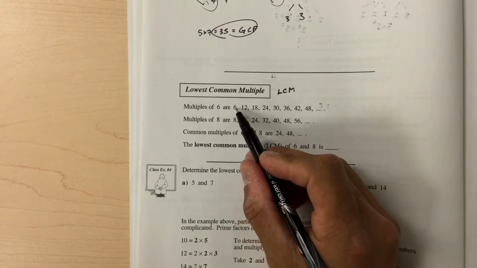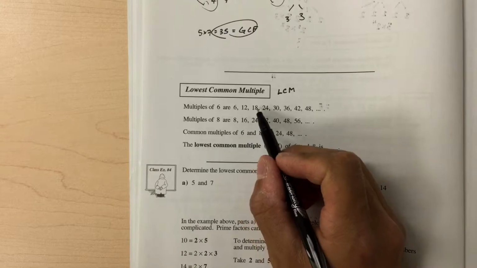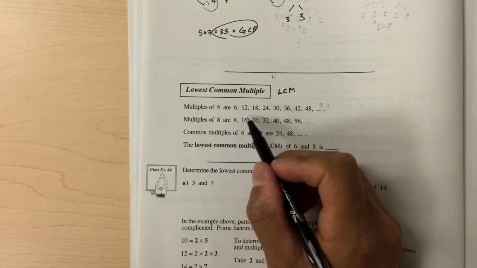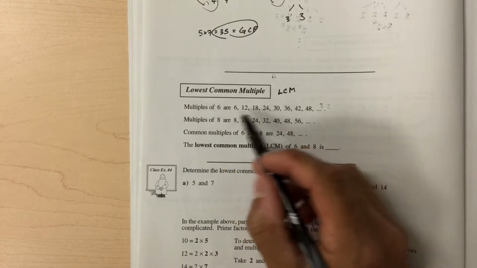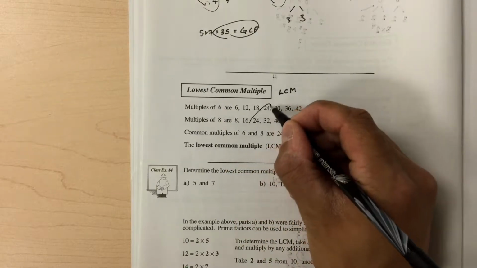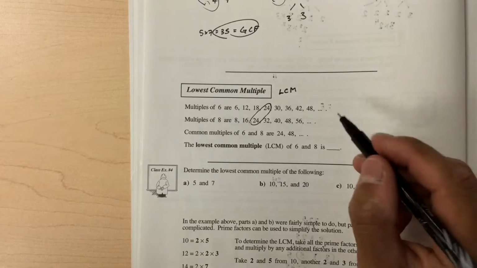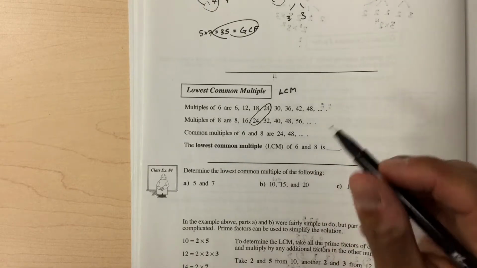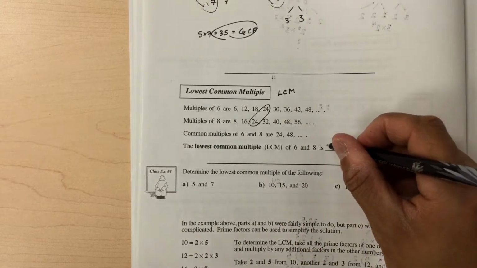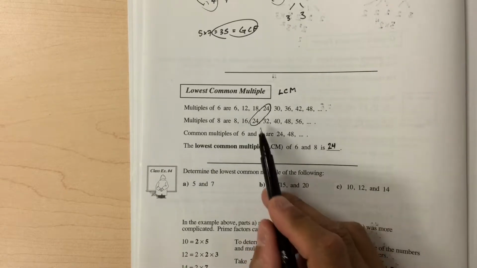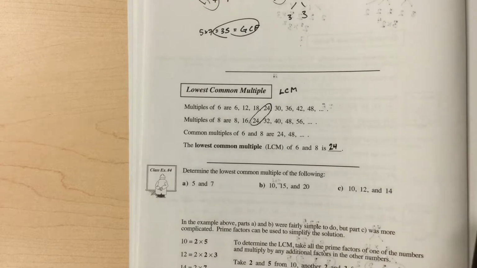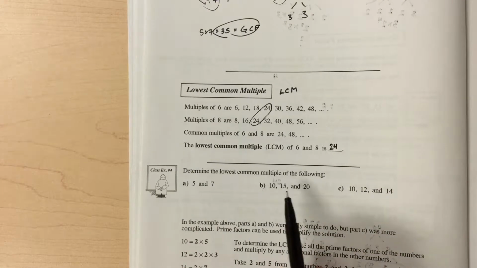So if I'm looking at 6 and 8, the first time we see the same number, the common number between 6 and 8 appearing, is right here at 24. There are others, right? There's 48 as well, but the lowest common multiple is 24 because it's the smaller of 24 and 48. Now what we want to do is determine the lowest common multiple of the following.